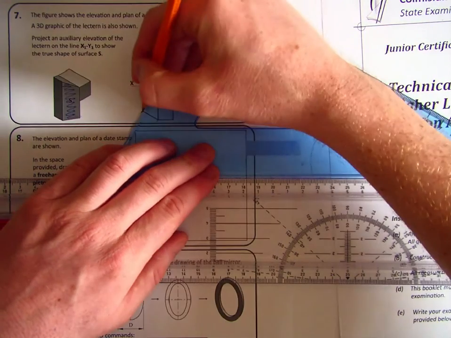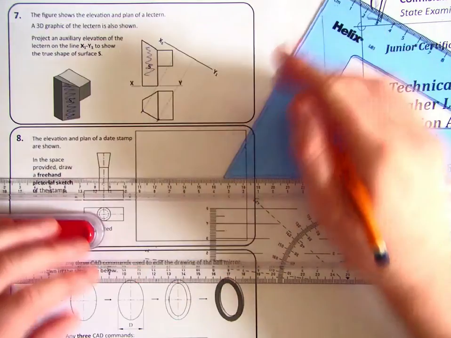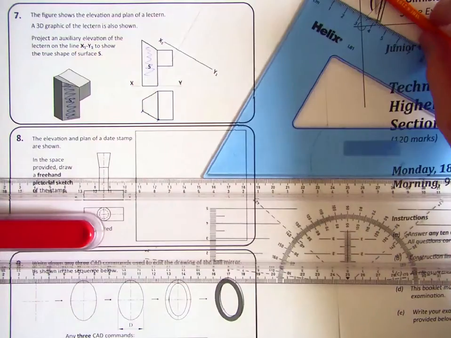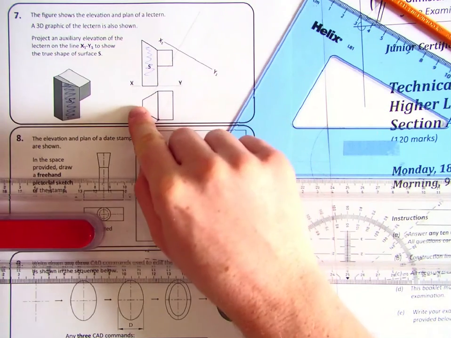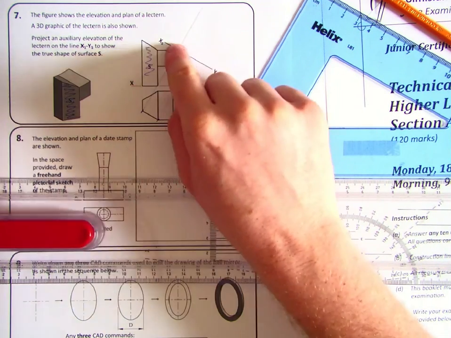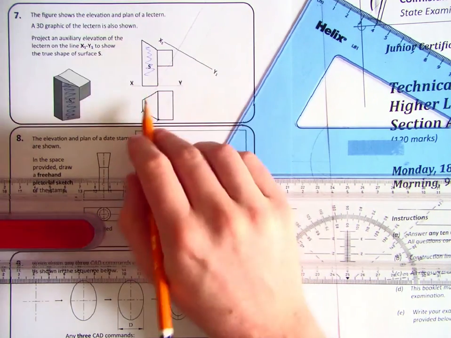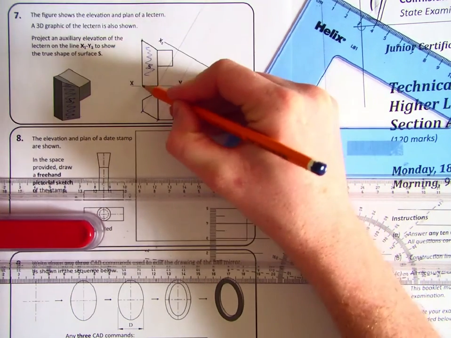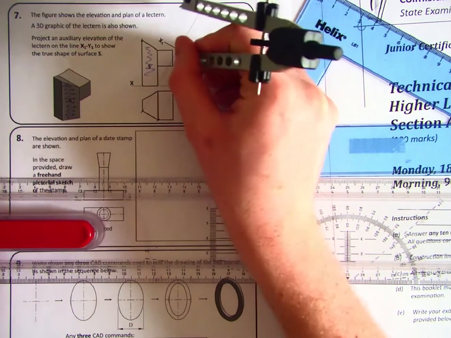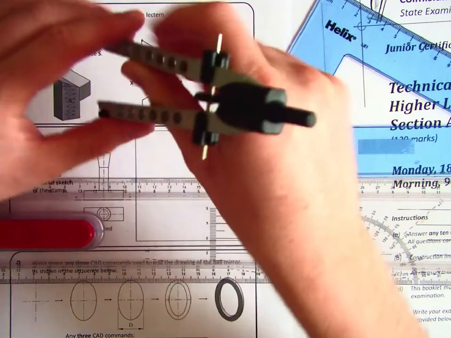The first thing I'm going to worry about is drawing in the true surface. I'm going to pull lines perpendicular to them. I'm going to take the heights in elevation view, because it's the auxiliary elevation. I'm going to take the heights from my XY line and project them onto my X1Y1 line. The height of this point here in elevation view is this line here. So I'm taking that height, down, up, and that's going to give me that height.